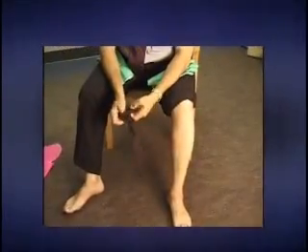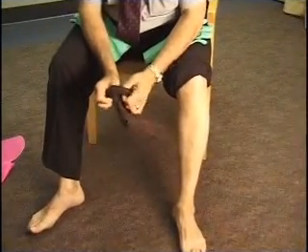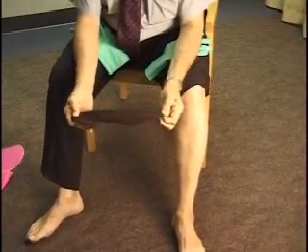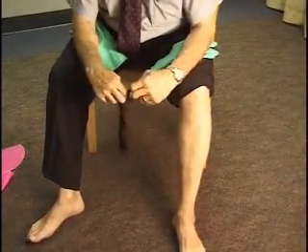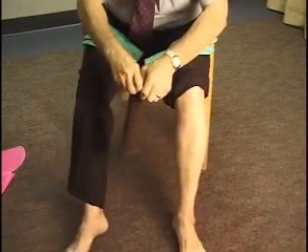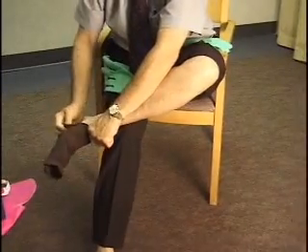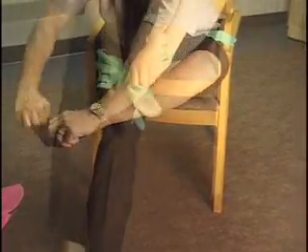Here we see a common method of applying a closed-toe stocking. First, it is turned out down to the heel. Next, care is taken to make sure there are no folds or wrinkles in the foot part of the stocking. It is then rocked back and forth over the foot, and here in this patient there's a large hammer toe which has to be negotiated.